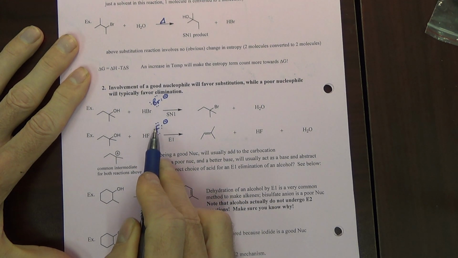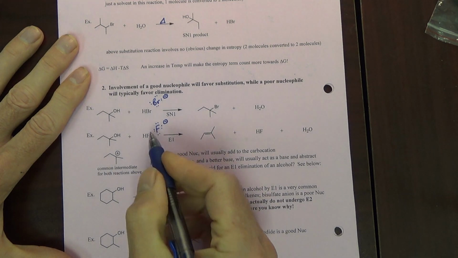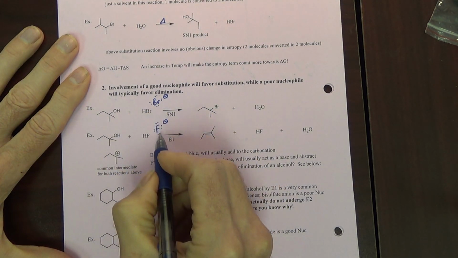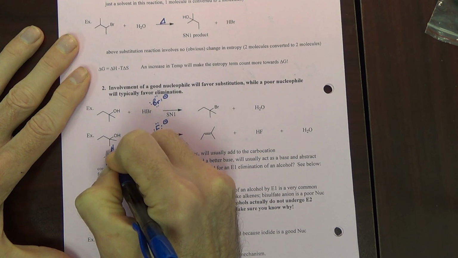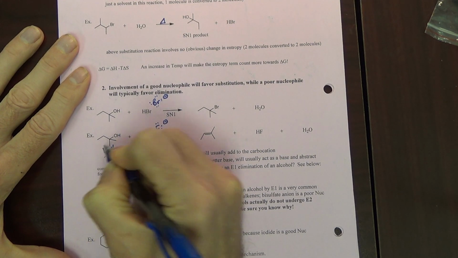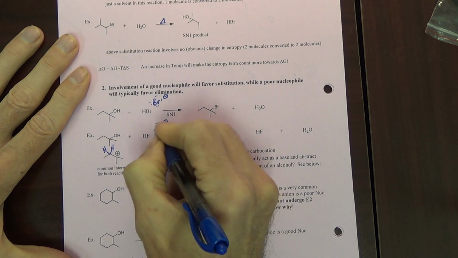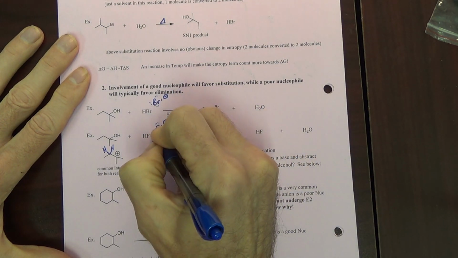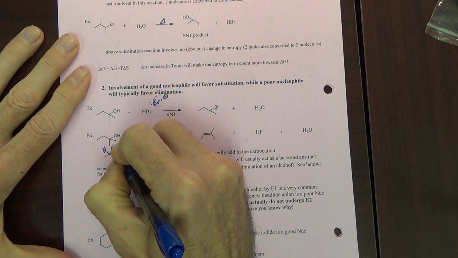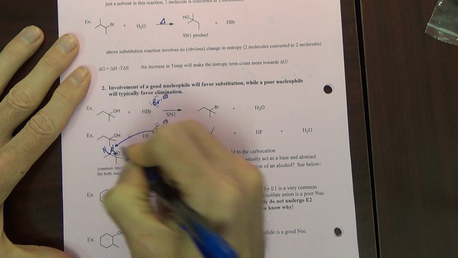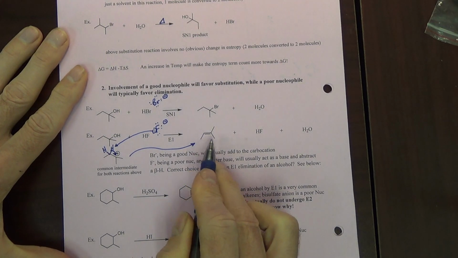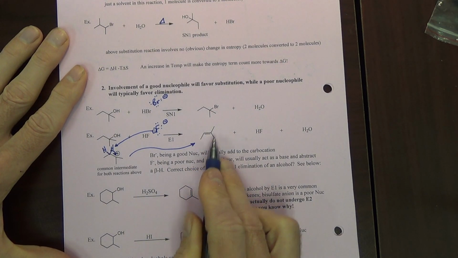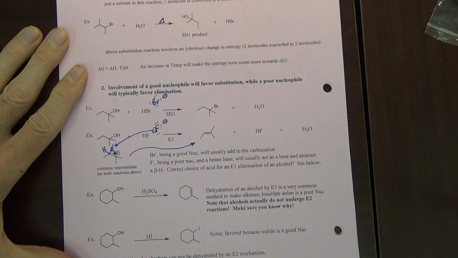F minus is a worse nucleophile, and instead what it will do is act as a base, okay? It's actually a better base. And acting as a base means it takes an H, electrons move in, and that gives ultimately elimination, not a substitution product.